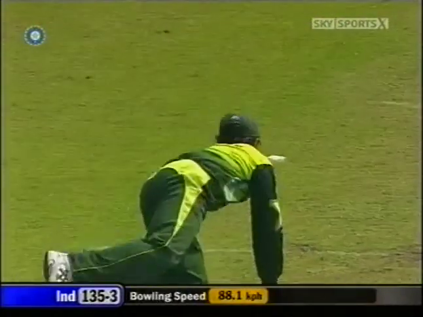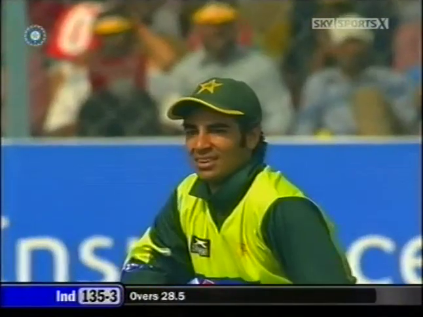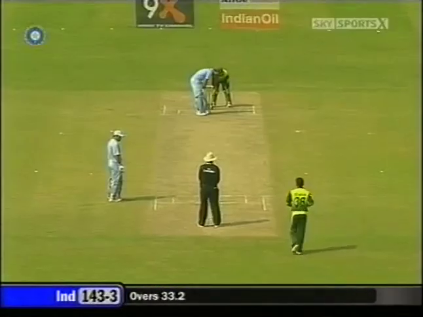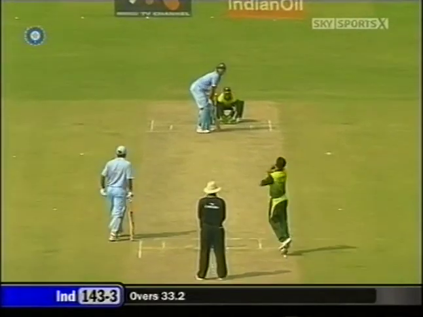Oh, that's dropped. I think that has been put down. Salman Butt has missed it. 135 for 3. They've been halted in their tracks. It's difficult getting even a single.